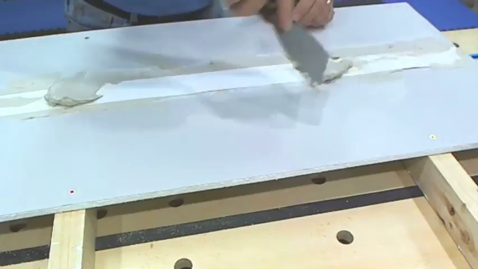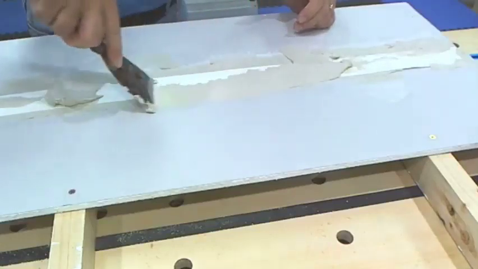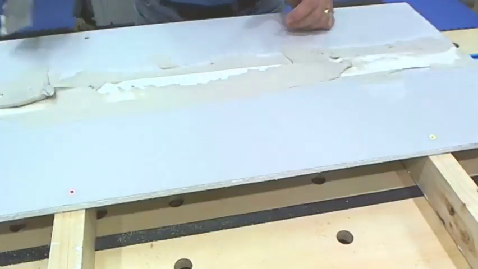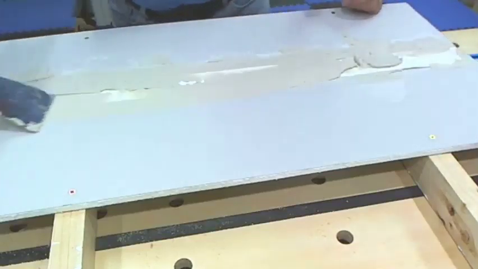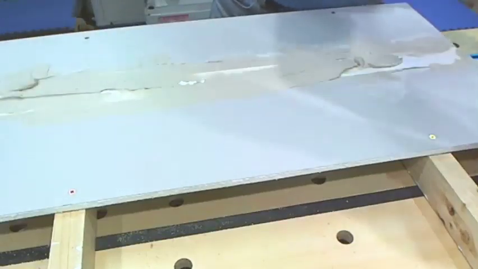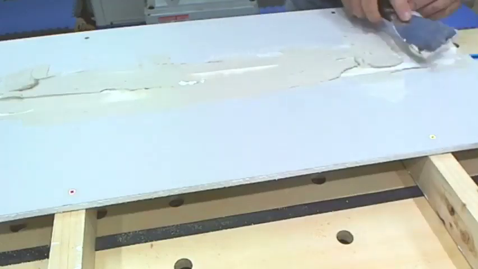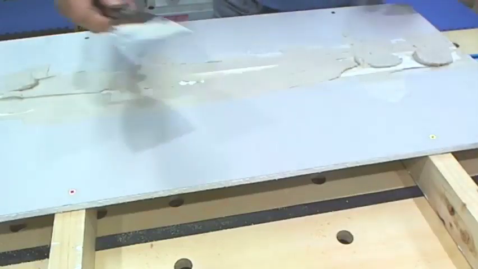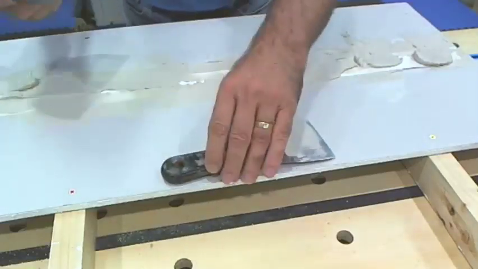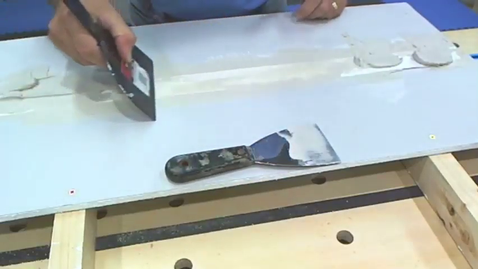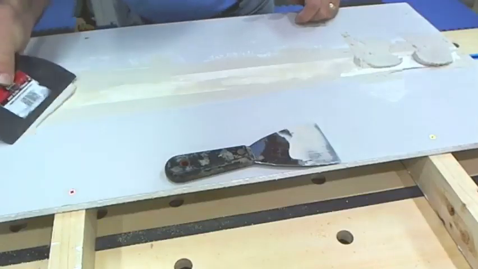What do they call it? Multi-purpose joint compound. Bit more. Now in total there's going to be 3 coats. Now I'm going to use the wide, the 6-inch, and pull it over the top of it.